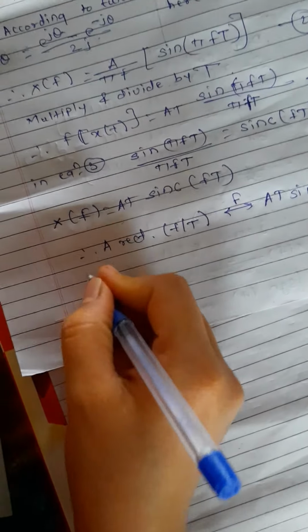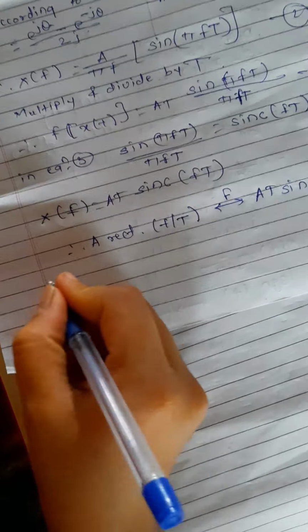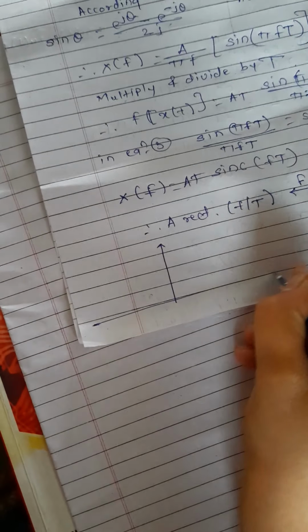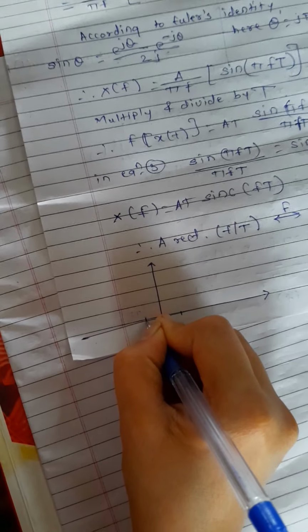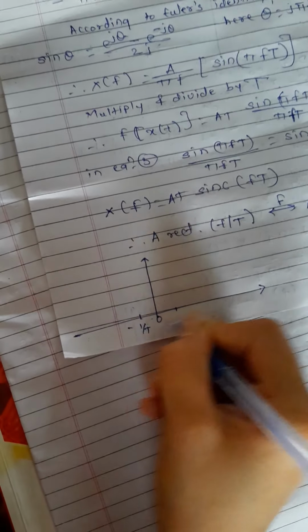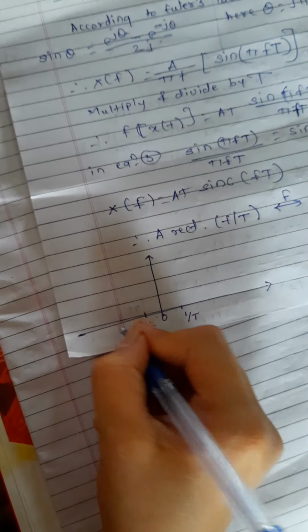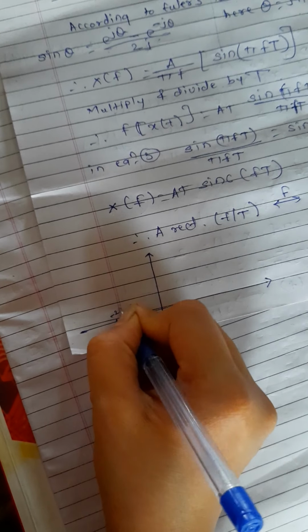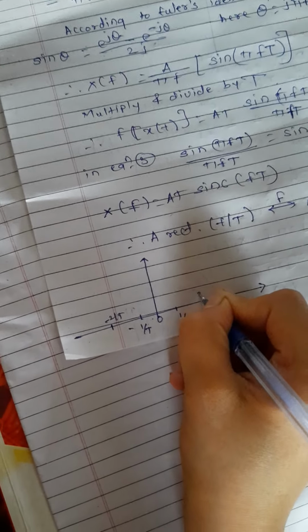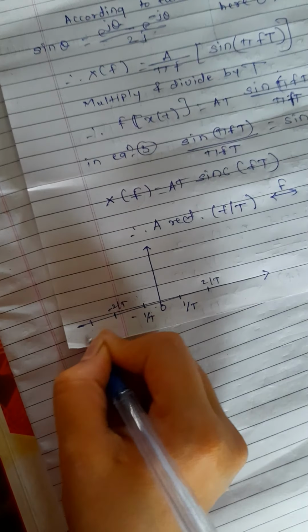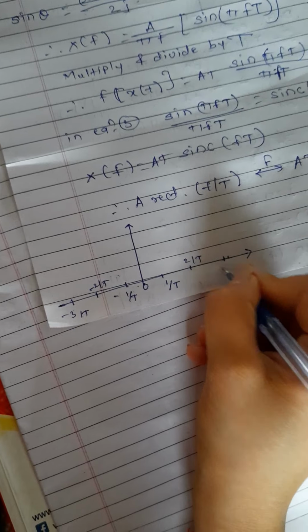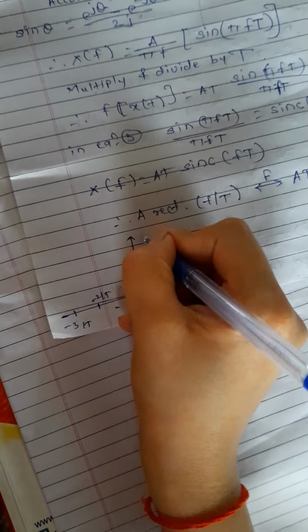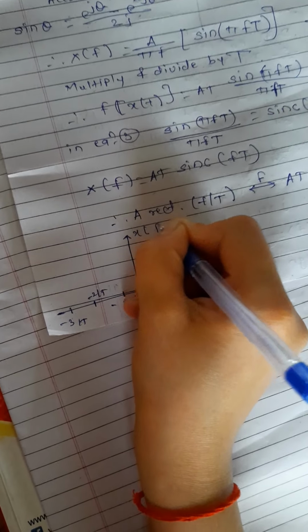So it becomes, this is 0, this is minus 1 by T, plus 1 by T, minus 2 by T, plus 2 by T, minus 3 by T, plus 3 by T. It is magnitude of X of f.